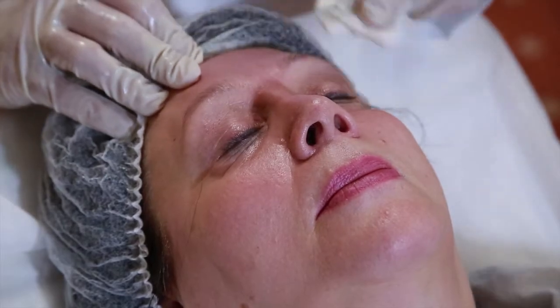If the client was lipid dry or dry skin, you would not need to degrease as thoroughly.